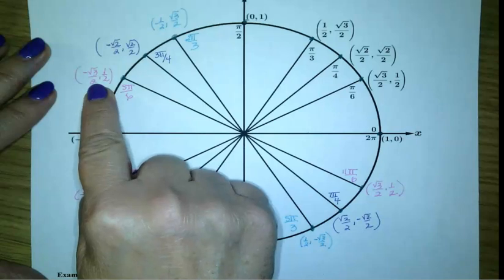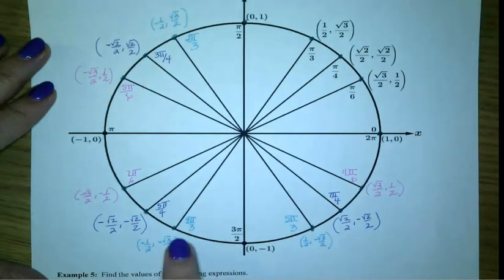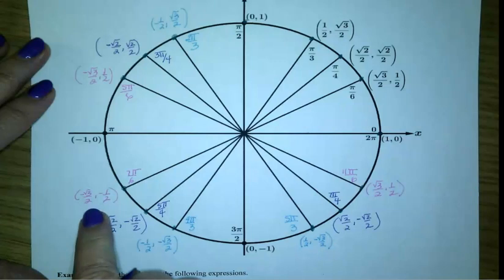So that means the horizontal displacement is negative, so it's negative root 3 over 2, 1/2. When we're down here, 7 pi over 6, so that means they're both negative, so negative root 3 over 2 and negative 1/2.